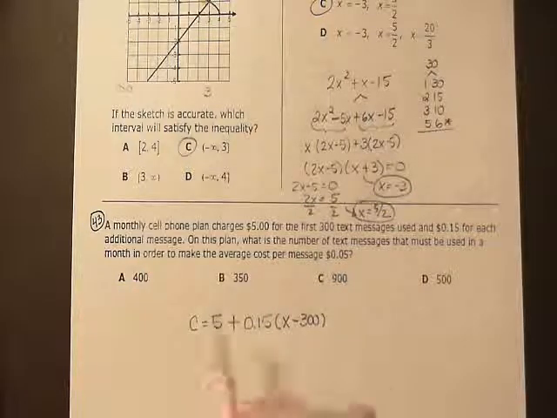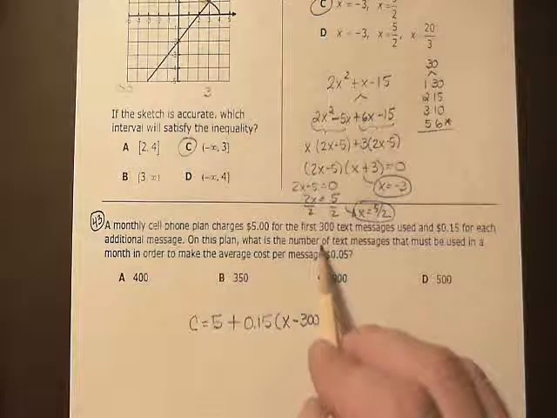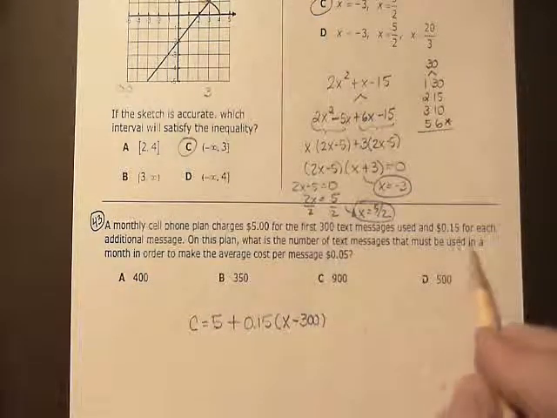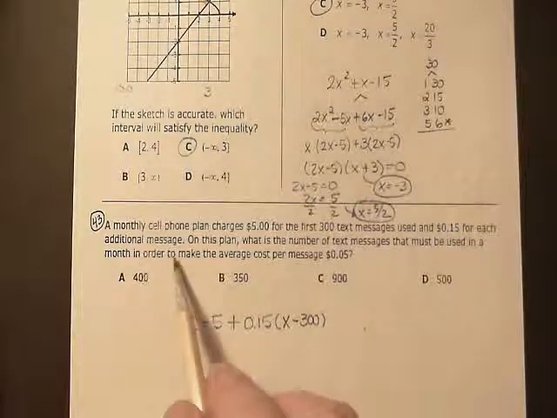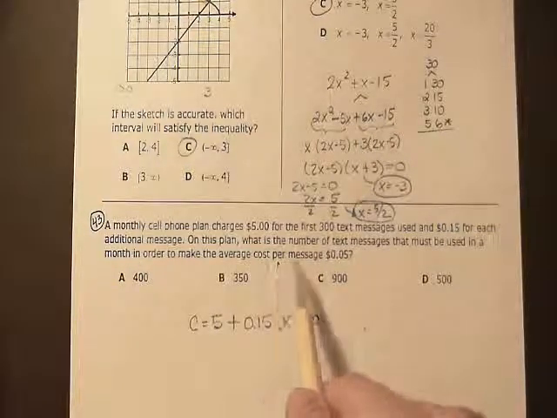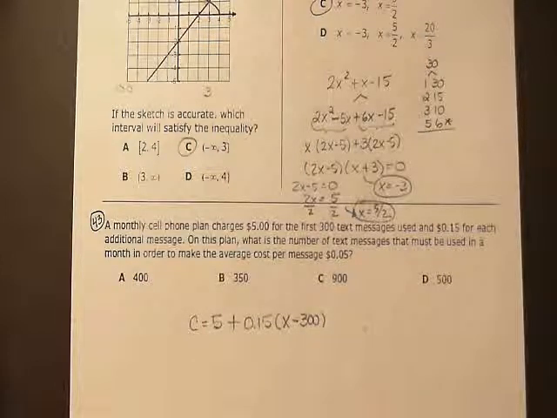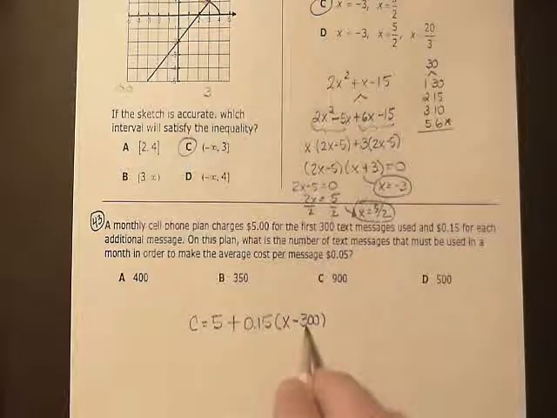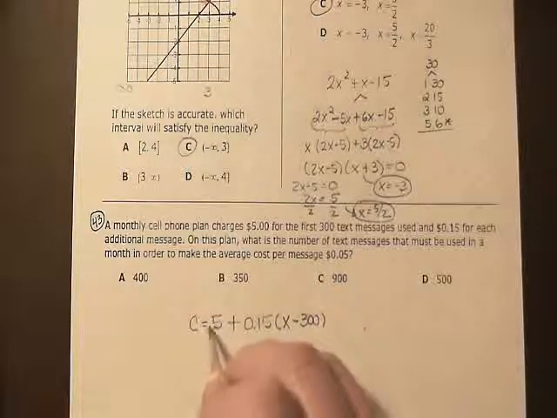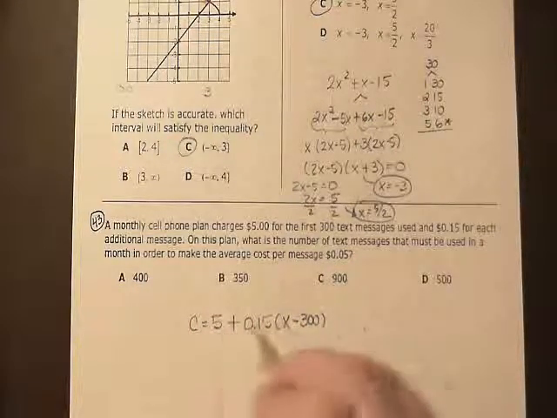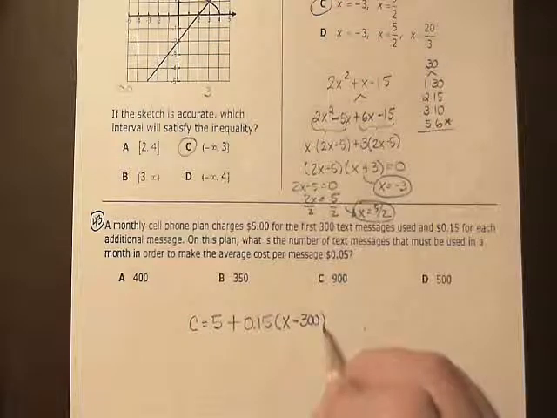Okay, on this plan, what is the number of text messages that must be used in order to make the average cost per message 0.05? Okay, so the cost is this, and basically this is going to give us the cost per month, right?